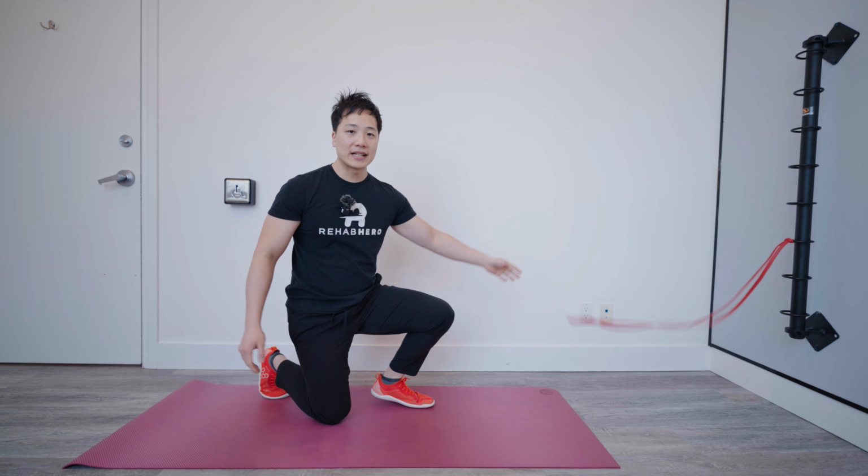Okay, so with that said, we're going to do our final exercise. Now, this exercise will require a bit of a setup. You will need access to something like a pull-up bar. So if you have access to a gym or if you have a home attachment, it'll be really useful for this next one. Let's go over to our pull-up bar.